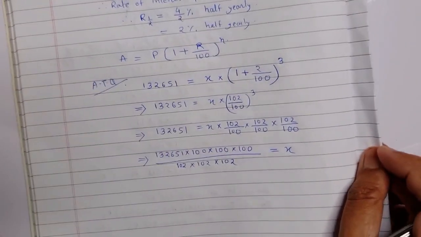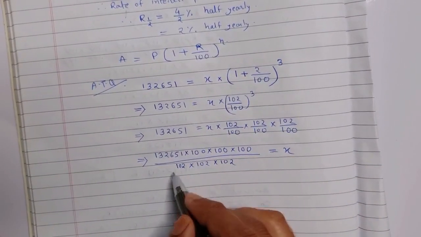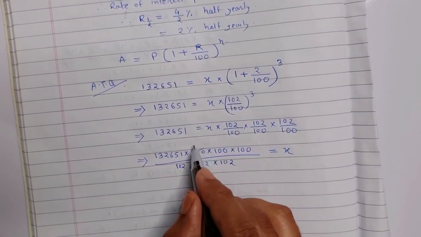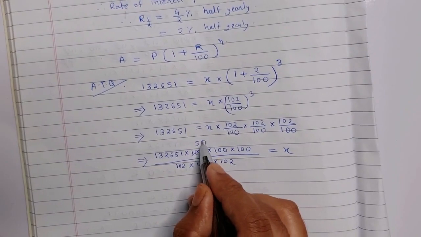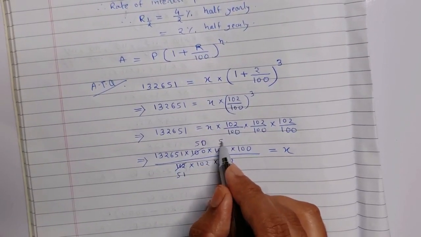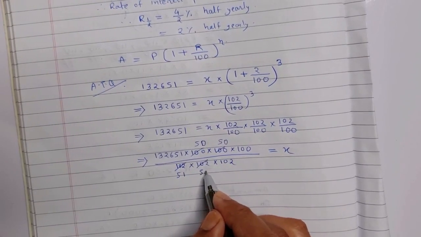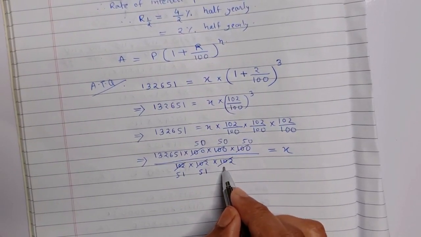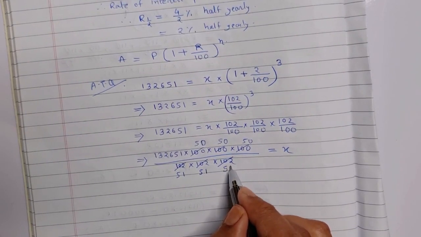Now simply divide all these numbers by 2. 100 divided by 2, 50. 102 divided by 2, 51. 100 divided by 2, 50. 102 divided by 2, 51.